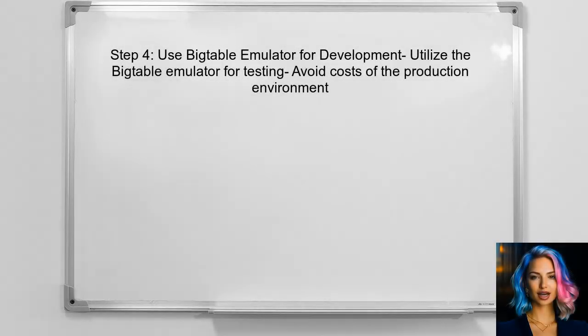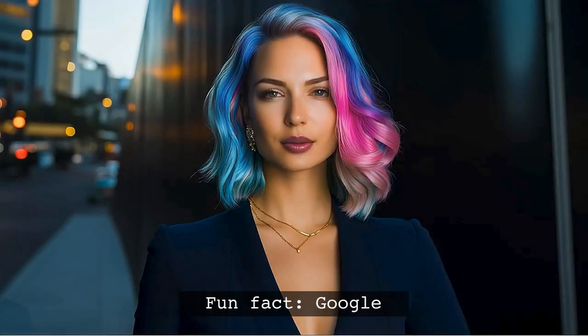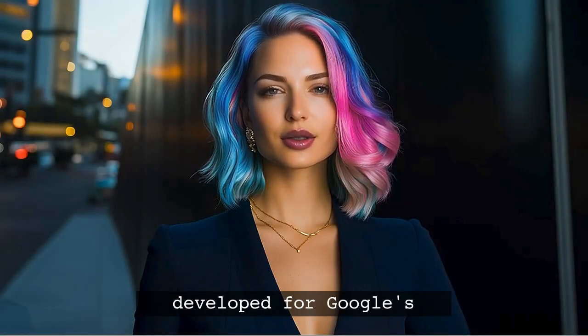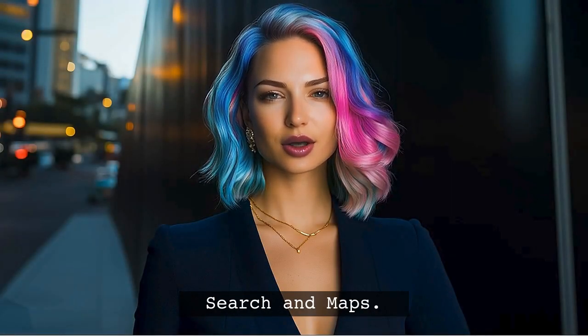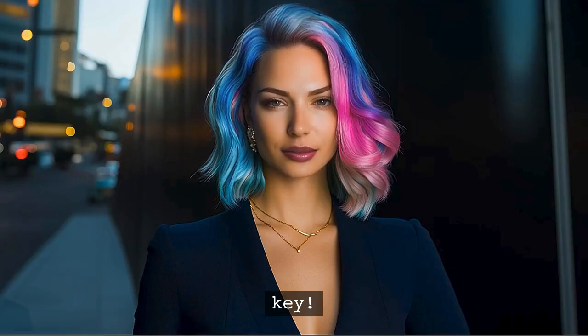Finally, the user can explore using the Bigtable emulator for development and testing purposes. This allows them to simulate Bigtable's functionality without incurring costs associated with the production environment. Fun fact, did you know that Google Bigtable was originally developed for Google's own applications like search and maps? It's a powerful tool, but managing costs is key.